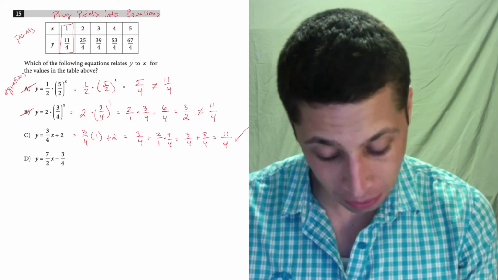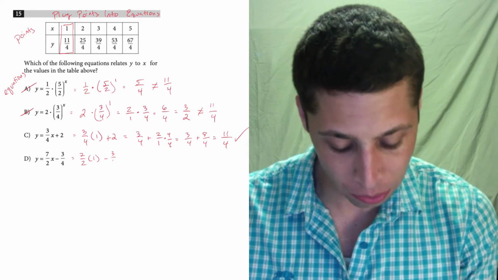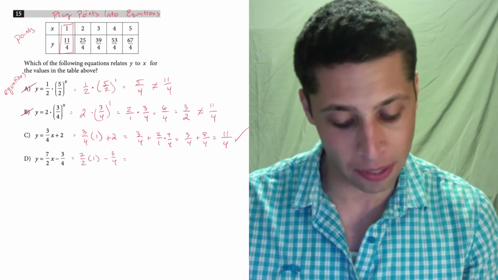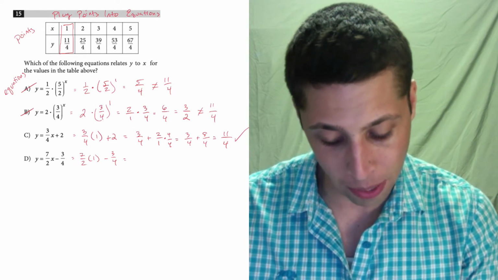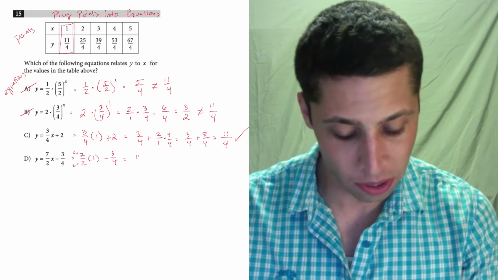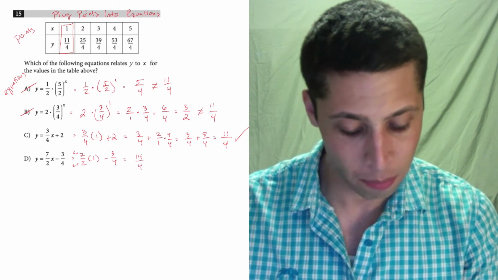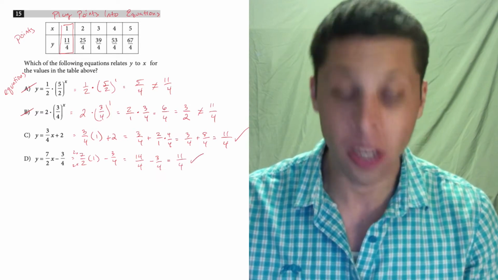And sure enough, when we do, 7/2 times 1 minus 3/4. Well, again, we need a common denominator. So 7/2 is just going to be, if we multiplied by 2 on the top and 2 on the bottom, we're going to get to fourths. So that's 14/4 minus 3/4, which is also 11/4.